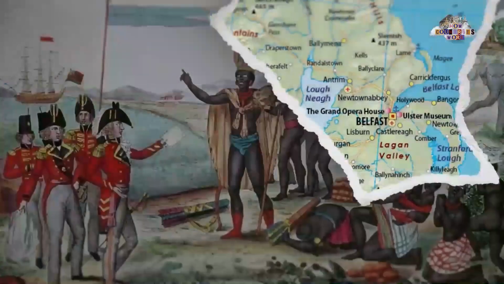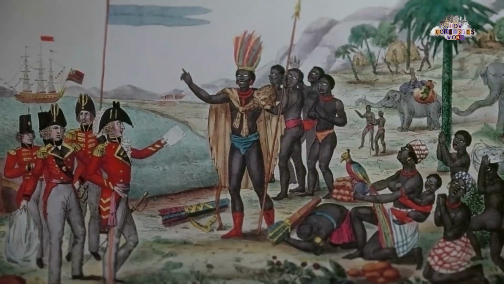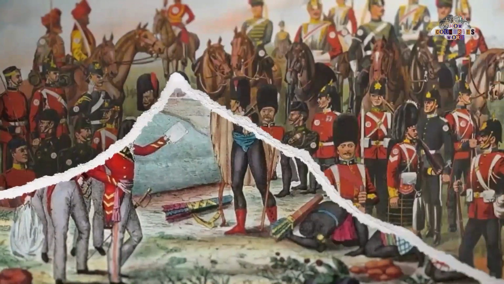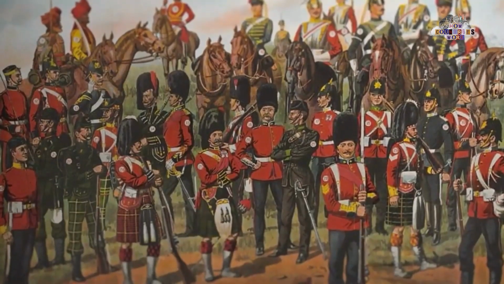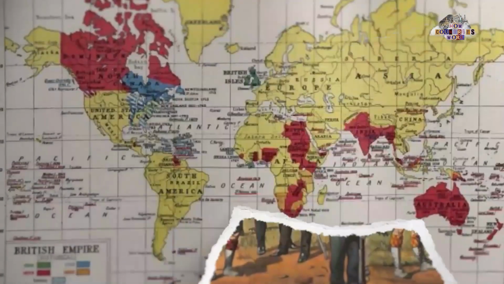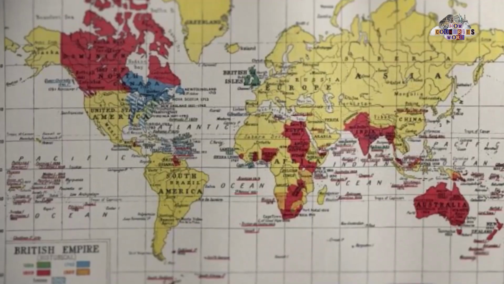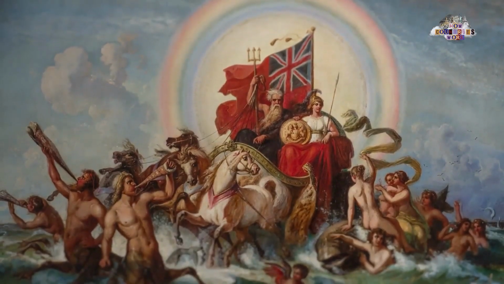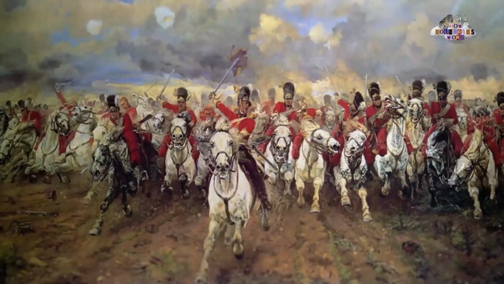The UK played a significant role in colonialism, as it established colonies and claimed territories around the world in the 17th, 18th, and 19th centuries. The British Empire at its peak was the largest empire in history, with colonies in every continent and spanning over a quarter of the world's landmass, while ruling over approximately 458 million people.